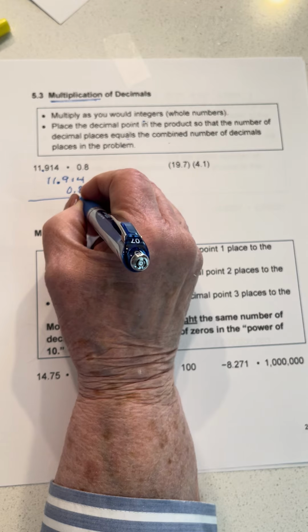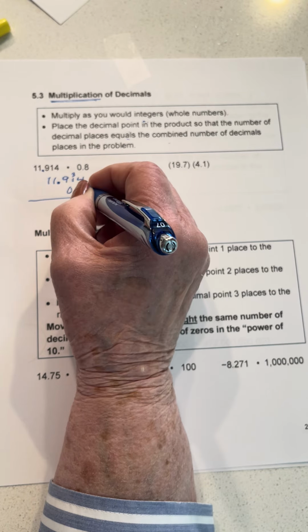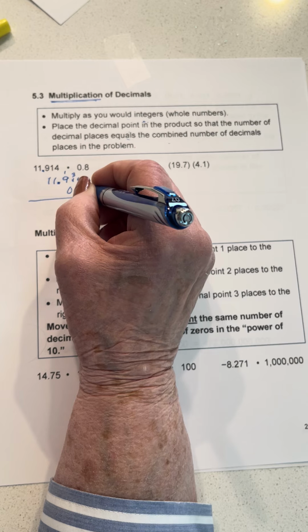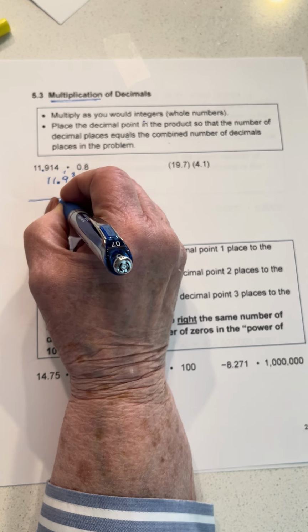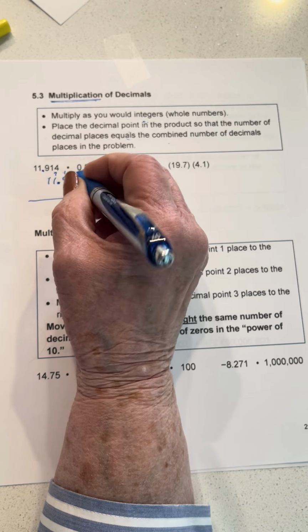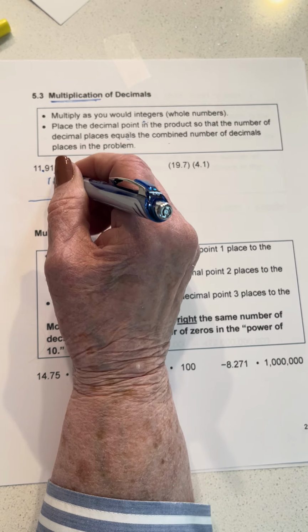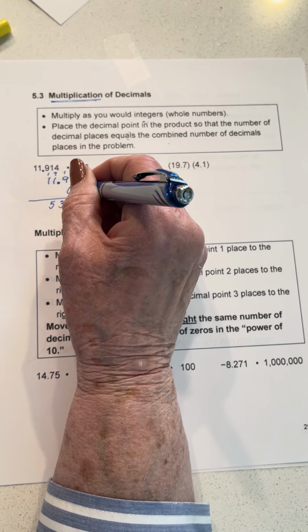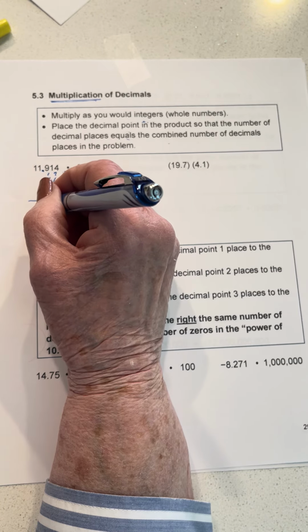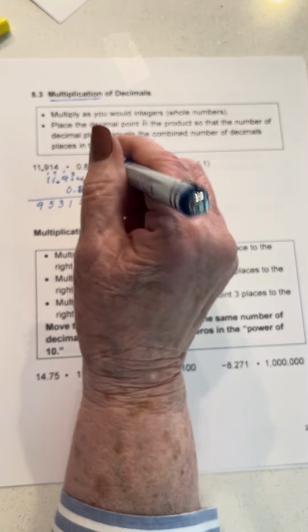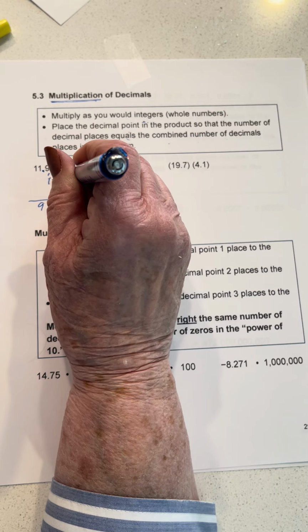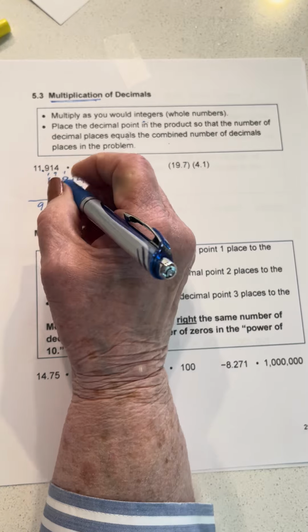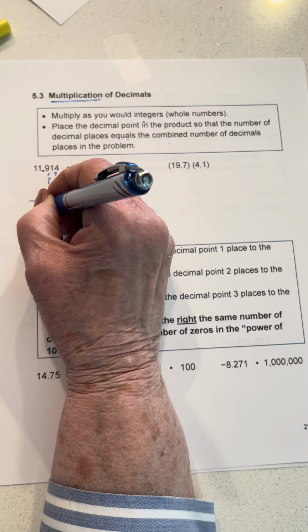8 times 2 would be 32, carry 3. 8 times 1 is 8, and 3 would be 11, carry 1. 8 times 9 is 72, and 1 is 73, carry 7. 8 times 1 is 8, plus 7 would be 15, carry 1. 8 times 1 is 8, and 1 is 9. So those are the digits in our answer, and we said we had 1, 2, 3, 4 places in the problem. We need 1, 2, 3, 4 places in our answer.